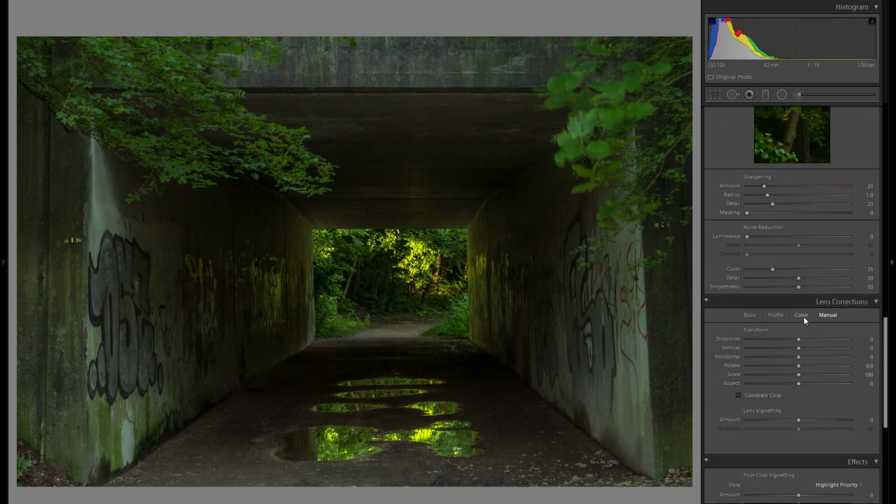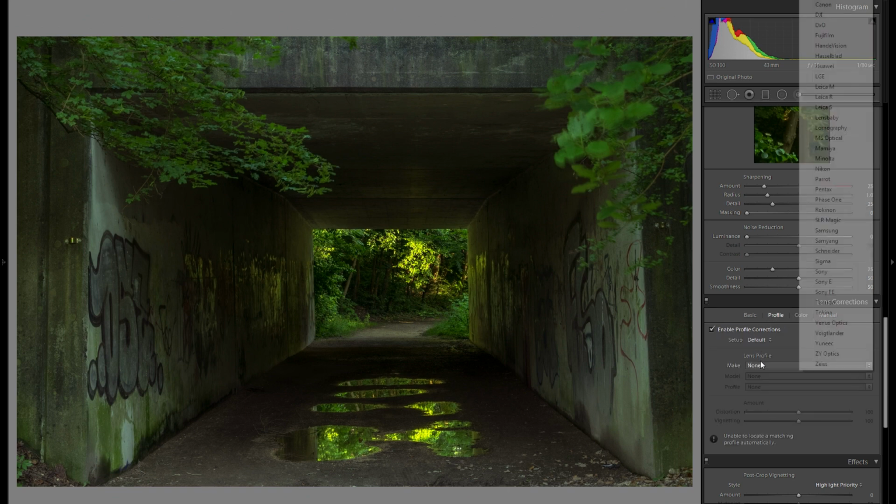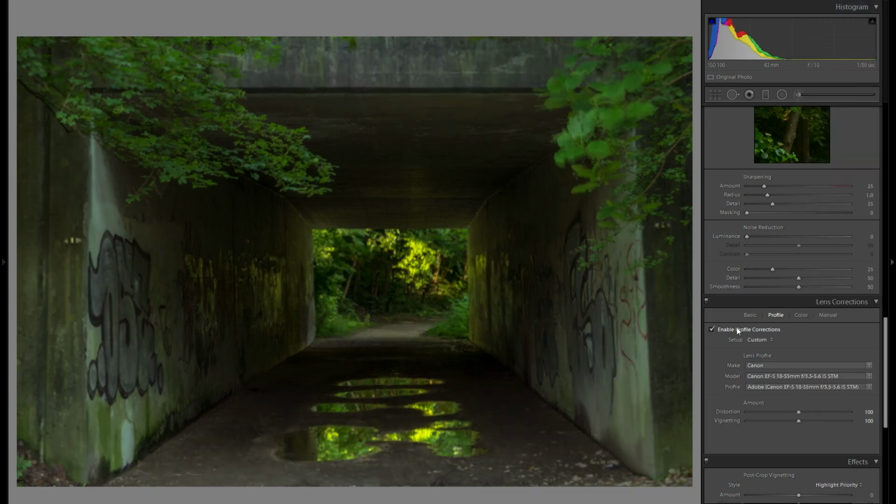So I'm going to go down to the lens corrections, go to color, just click on remove chromatic aberration, so we'll remove any chromatic aberration if there happens to be any, and go into profile, enable profile corrections, just choose my lens, and that will get rid of the whole distortion that a lens may have, as well as the vignetting, in a pretty good way.